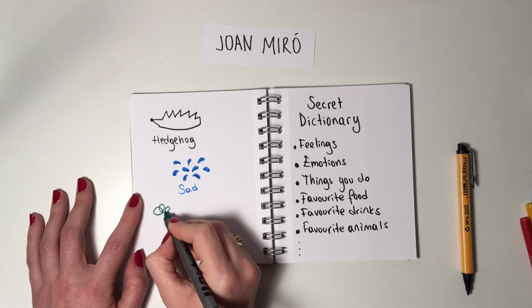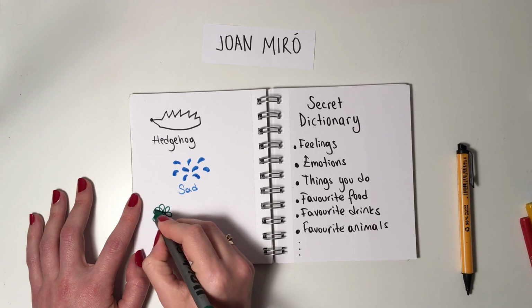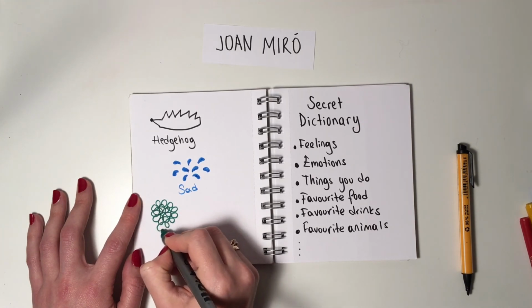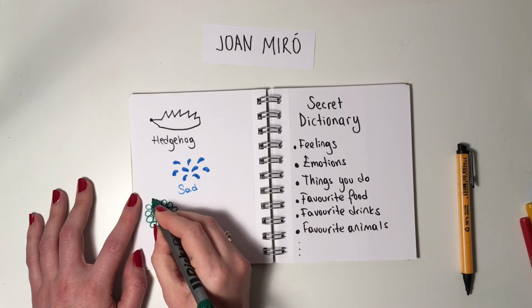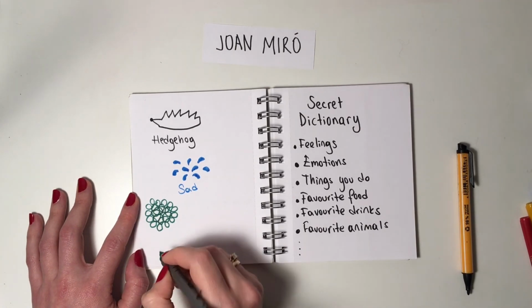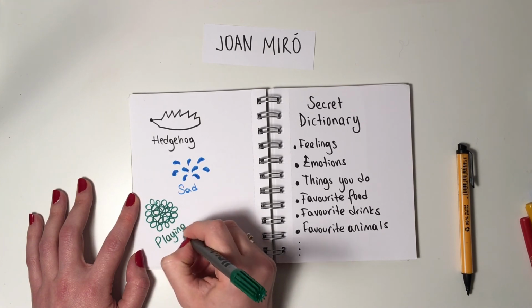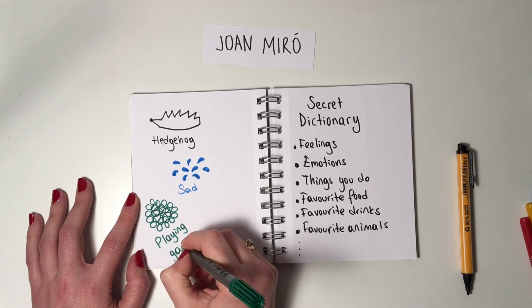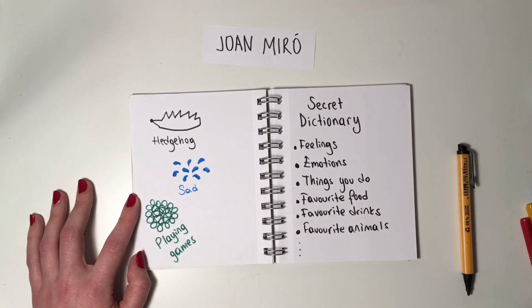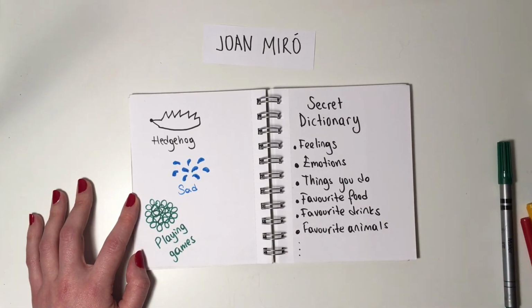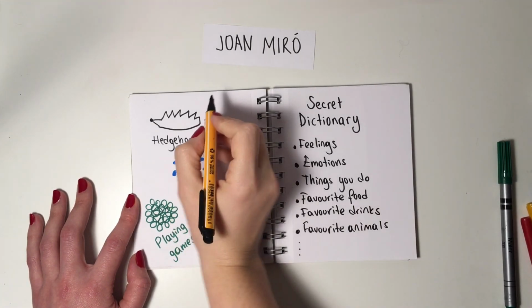I'm pretty sure no one can guess this one, because this is how I feel when I play games. How do you feel when you play games? Again, you can draw anything you can imagine. A symbol for anything you can imagine.